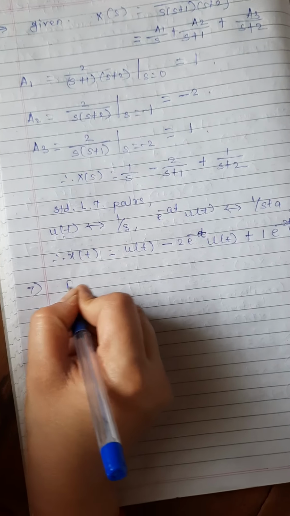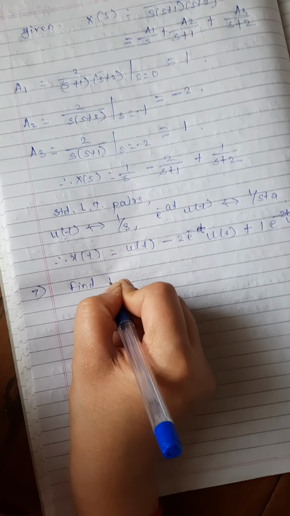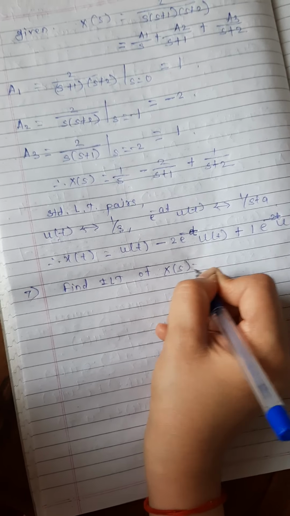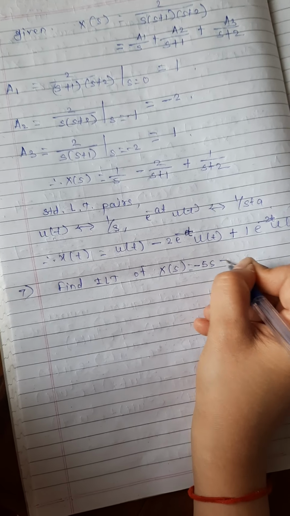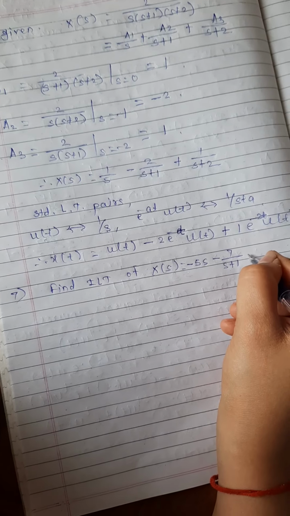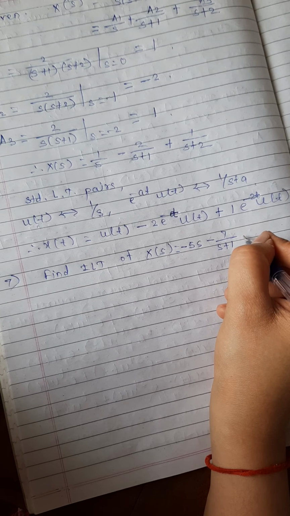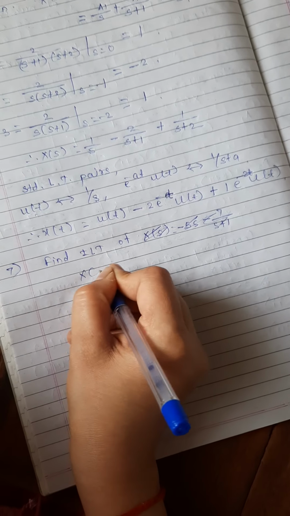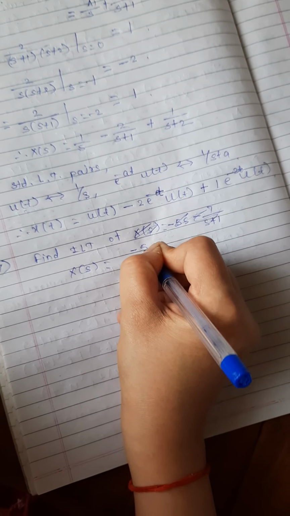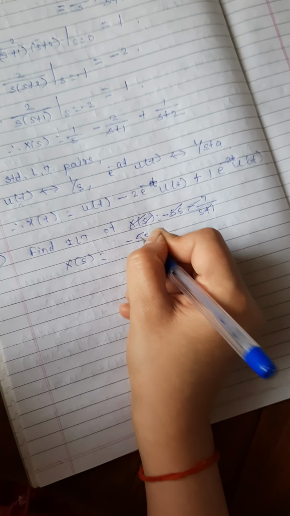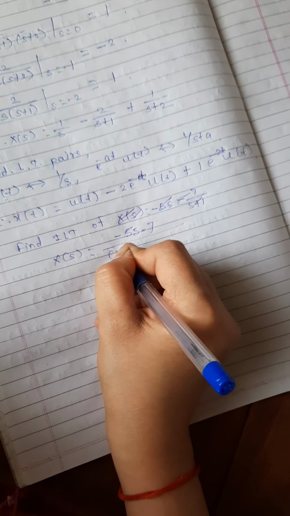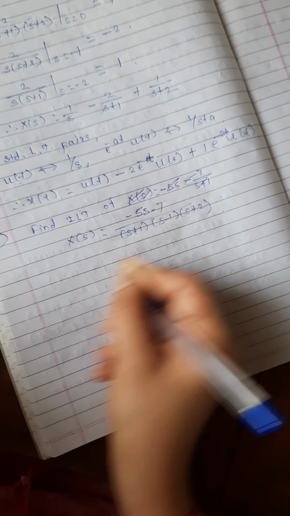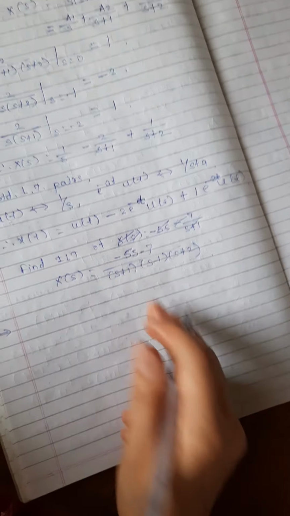Next problem, find the inverse Laplace transform of X of s is equal to minus 5s minus 7 by s plus 1. Okay, the equation is in the form of X of s is equal to minus 5s minus 7 divided by s plus 1, s minus 1 and s plus 2. So this is the given equation.